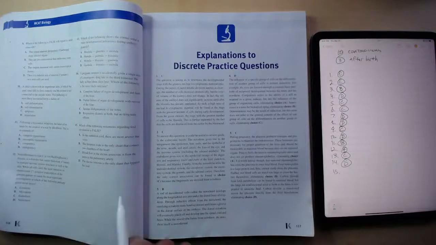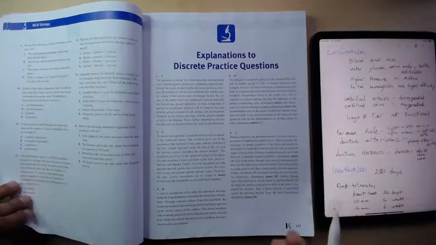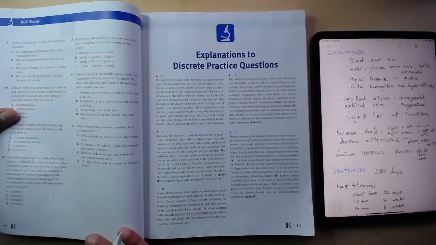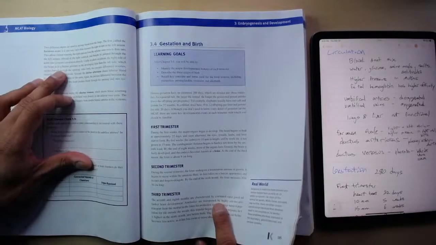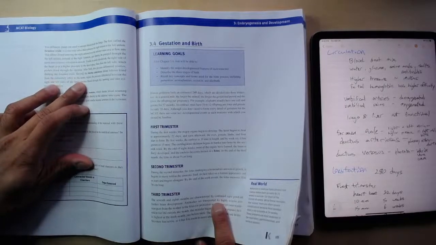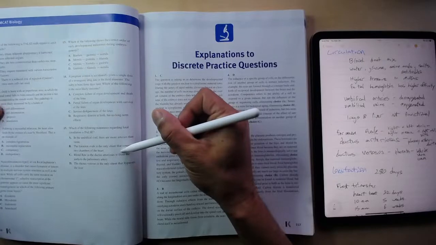The ductus venosus is the only shunt that bypasses the liver. That is true. Did I say the right thing for ductus arteriosus? Ductus arteriosus, pulmonary artery to aorta. Is the ductus venosus the only shunt? Maybe there's more they just didn't tell us about, right? It says the liver still receives blood supply, but it's the only shunt. So yeah, this is true. So these are all true.